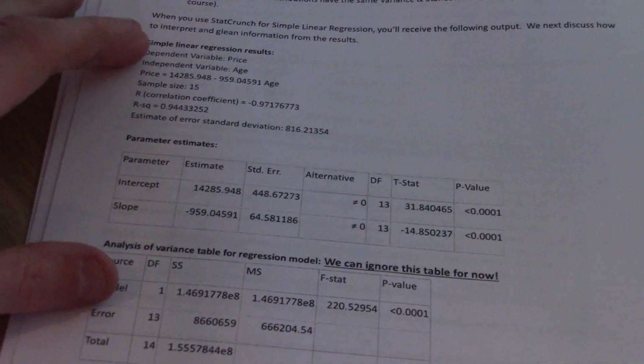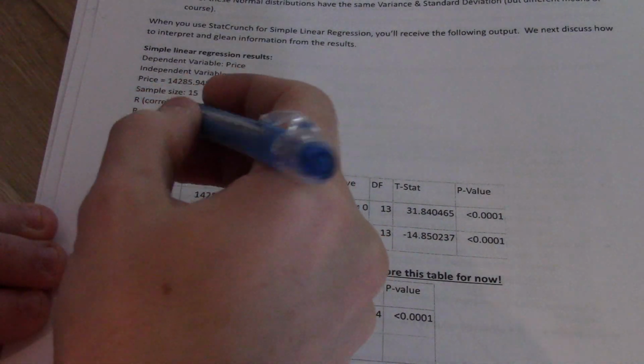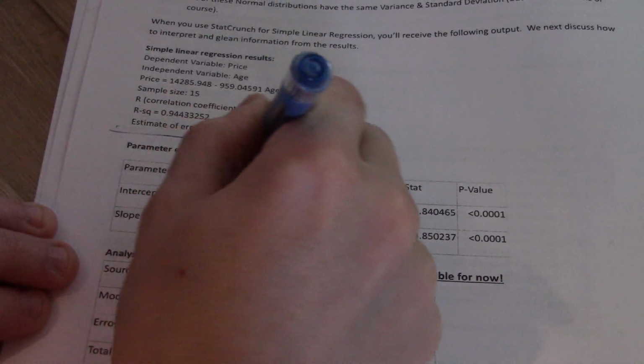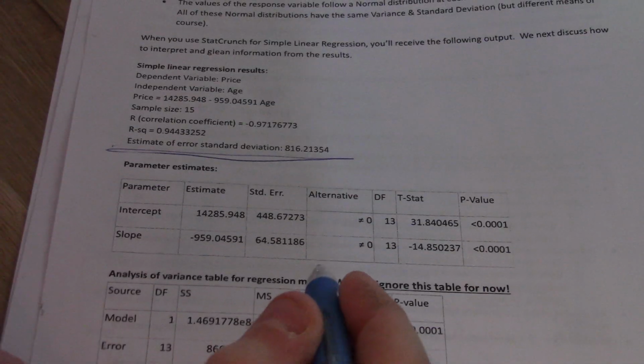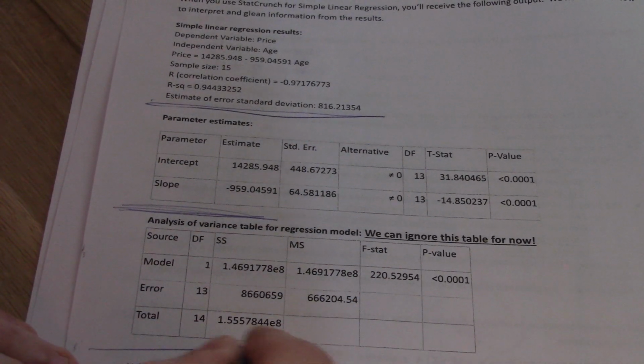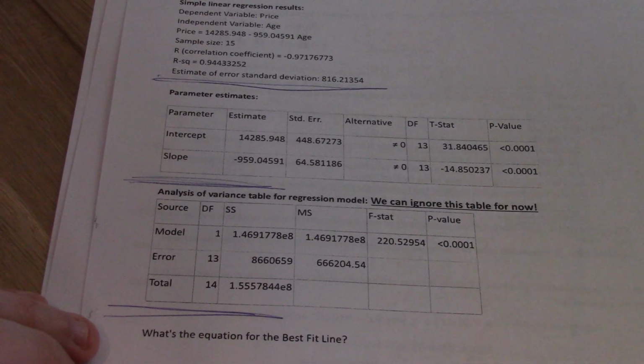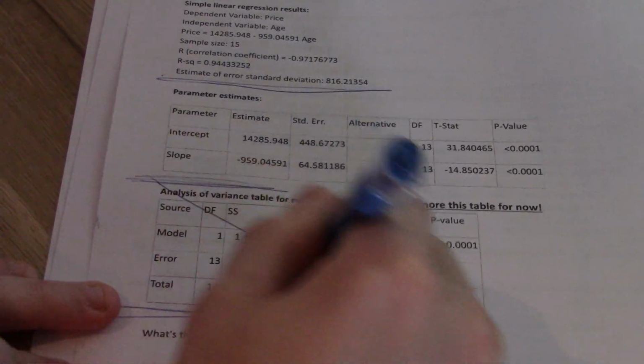So here's the output you will get from StatCrunch, and it's sort of three pieces. We have this first set of stuff at the top. We have this table called parameter estimates, and then we have this table called analysis of variance. This third one we don't need.